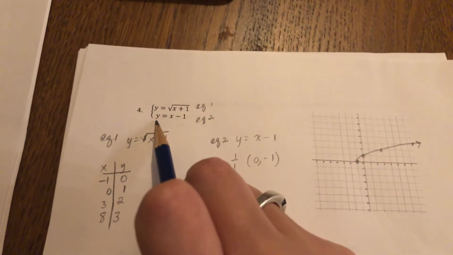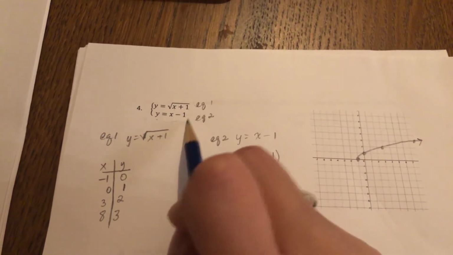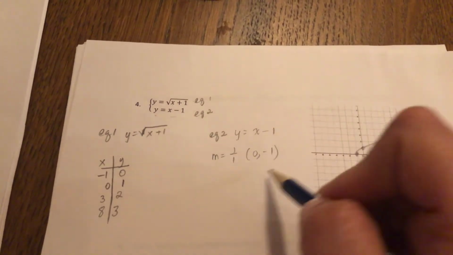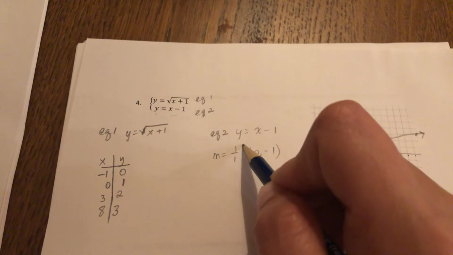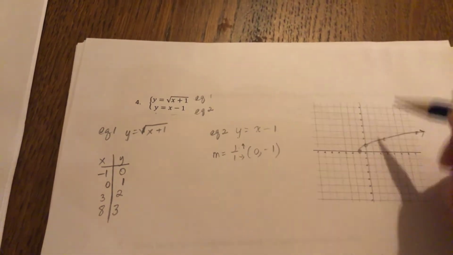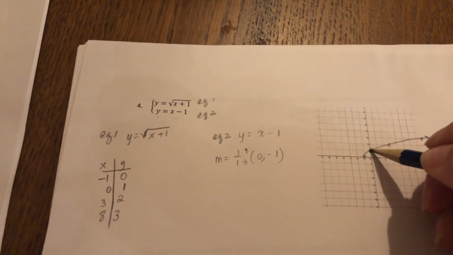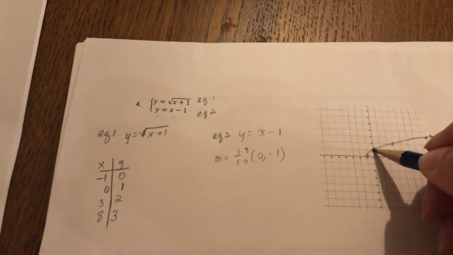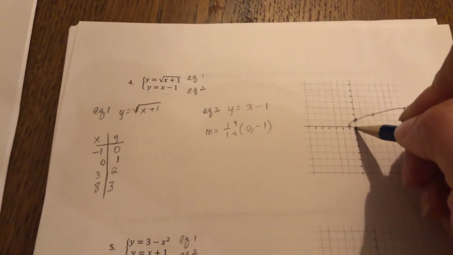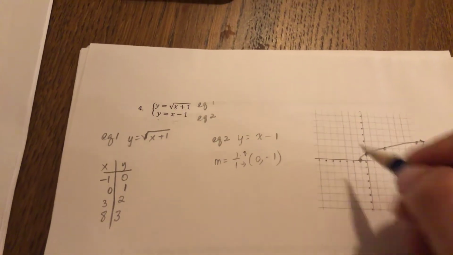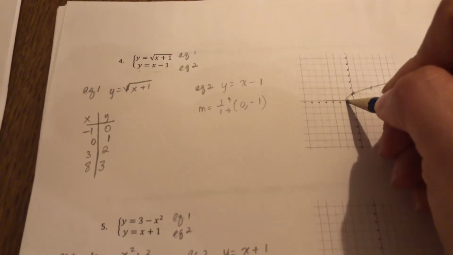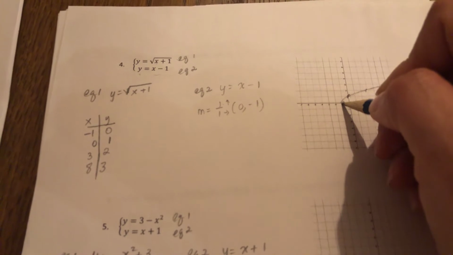Now, notice the second equation is a classic linear. I went ahead and put all this down because it was already solved for y equals mx plus b. So I have a slope of 1 over 1, up 1 over 1, and a y-intercept of 0, negative 1.